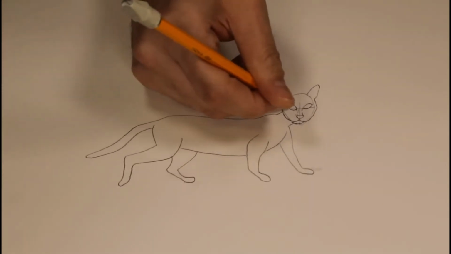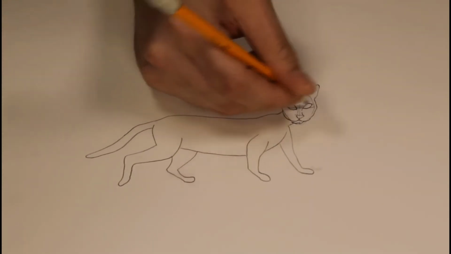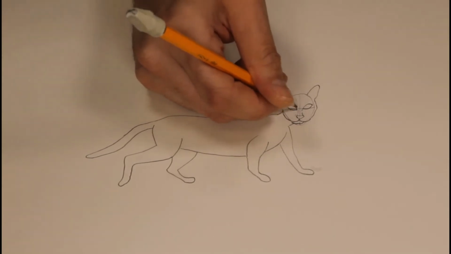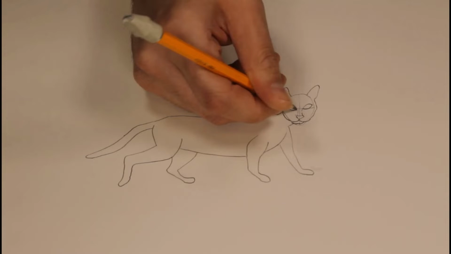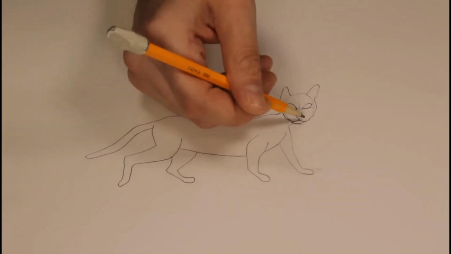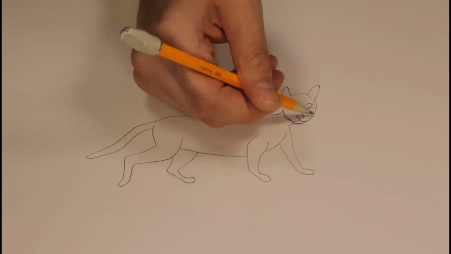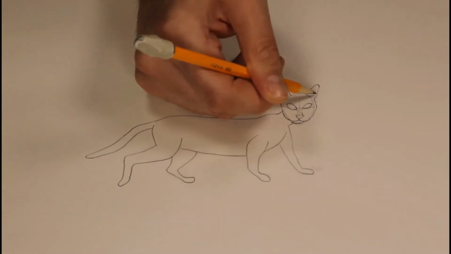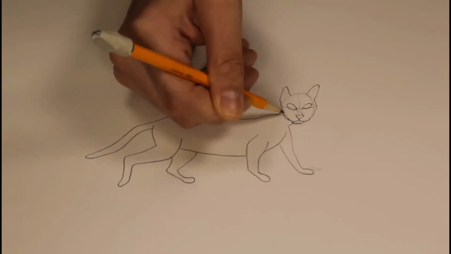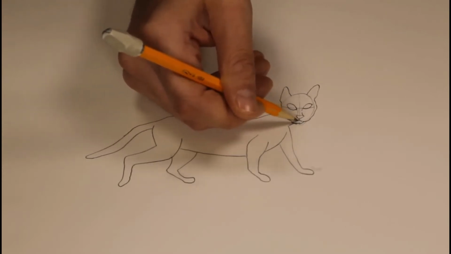You're going to want to line up the line where about the bottom of the eyeball is going to be. You're just going to do some slanted cat eyes. And then you're going to flesh out the face a little bit, going around the skull and giving a little bit more meat, adding ears. And then a mouth.